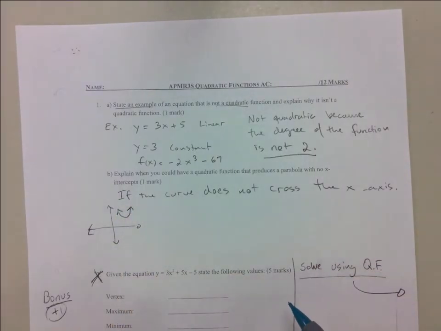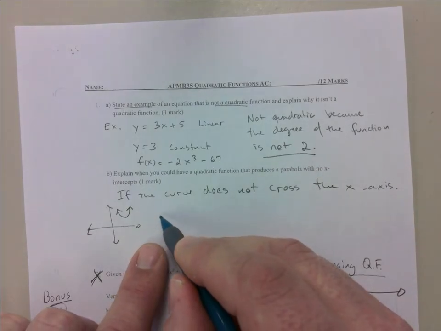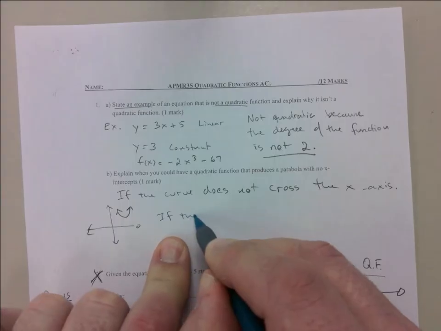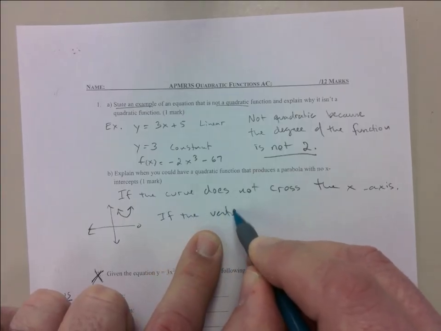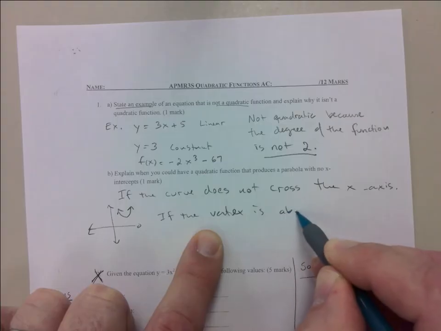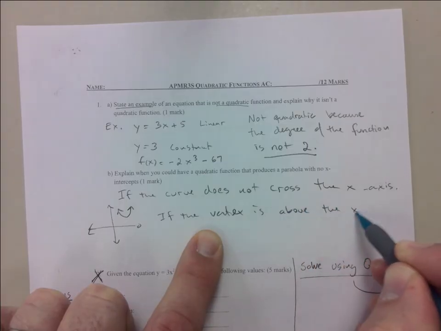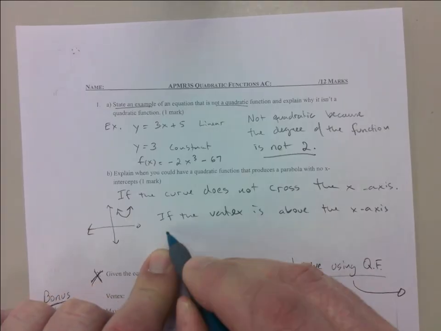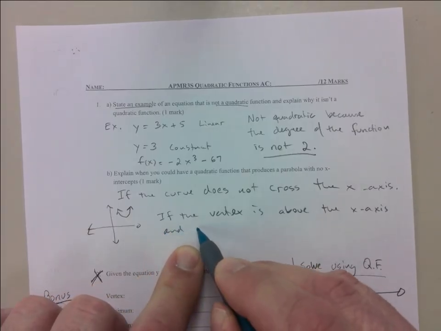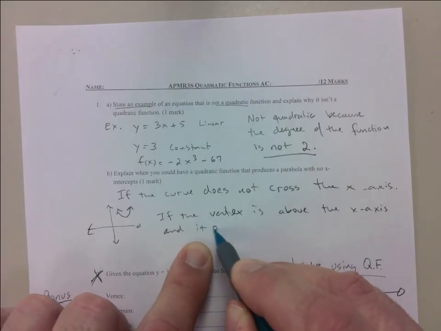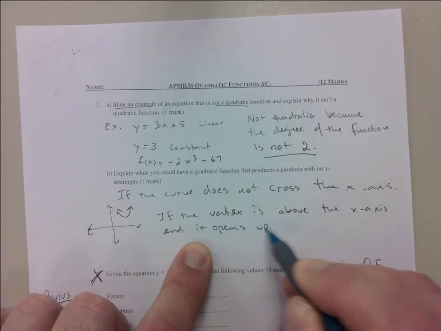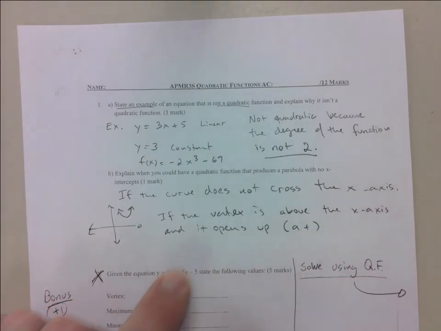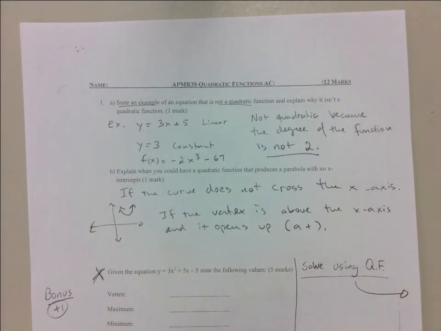I think I would be fine with that, specifically, right, if the vertex is above the x-axis and it opens up. A is positive, right? The A value is positive. That would be acceptable as well. So something like that would indicate you understand what's happening. Okay.